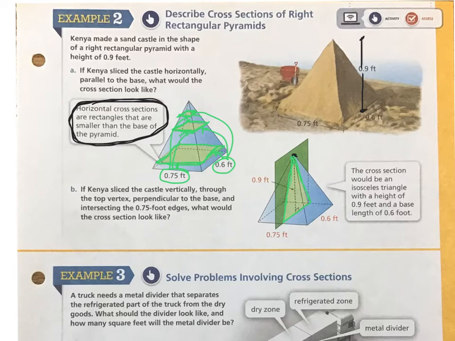If she makes this slice here, intersecting the edge that's marked 7/500 feet, that's this edge right here, front and back, what would the cross section look like? Well, in this case, the cross section is going to be a triangle, specifically an isosceles triangle, because there are 2 sides that are the same.